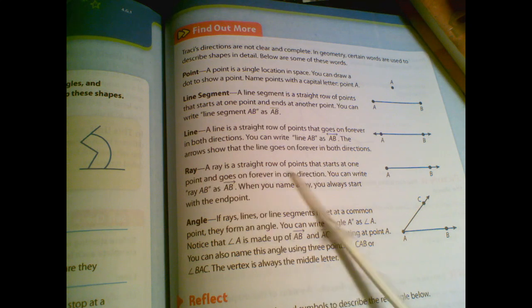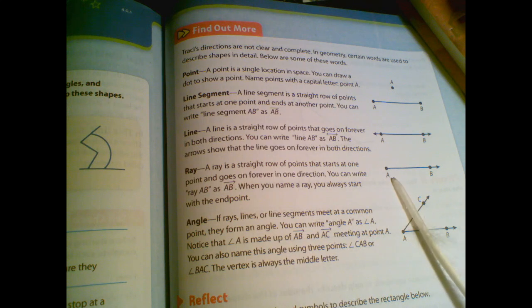Ray. A ray is a straight row of points that starts at one point. We call that the endpoint, although it's sort of like a beginning point, as is the sun, the source of the light, starts there and then emanates or extends out into space. That's sort of what a ray does, except in a drawing, it could go in any direction.